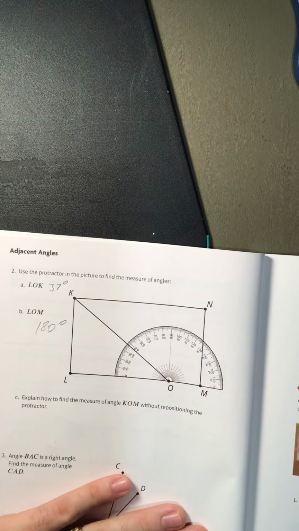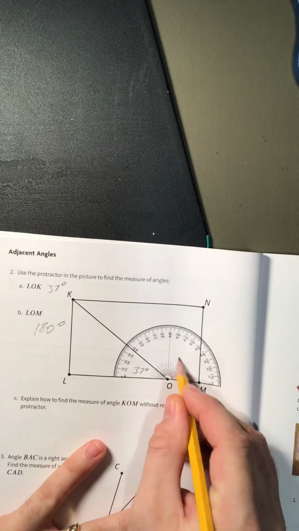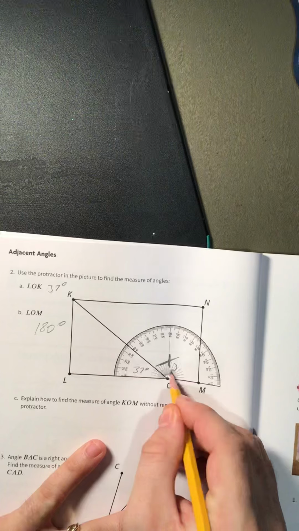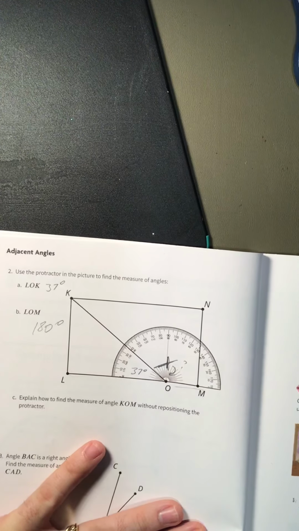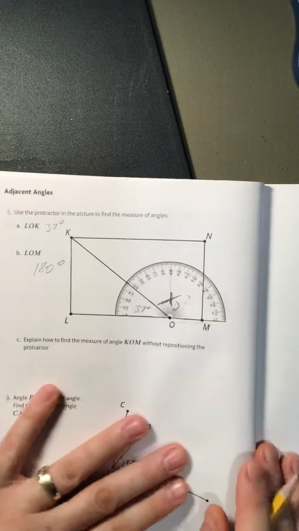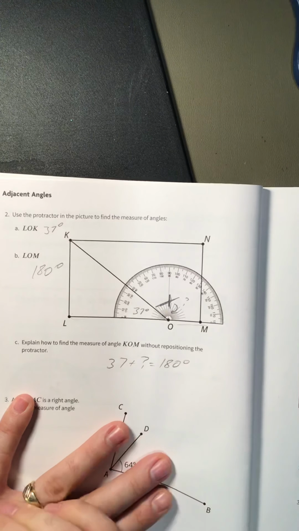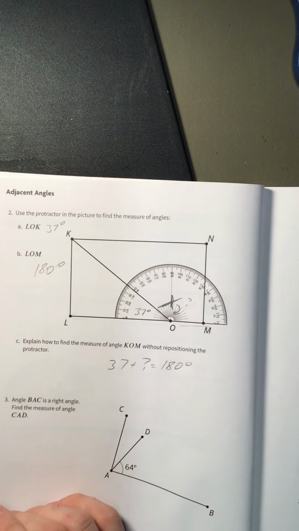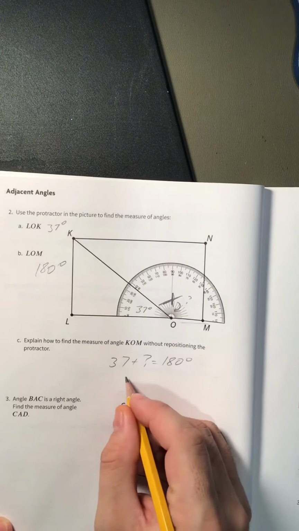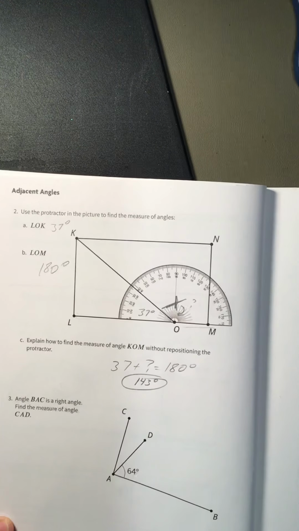Part C, how can you find KOM? Okay, so we know this one's 37. It wants to know how we can figure out what this angle is. I'll just put an X because I don't know what it is. But I know the whole thing equals 180. So again, just like the other one, 37 plus something is 180 degrees. Makes a straight angle. So what's 180 minus 37? And you should end up with 143 degrees.